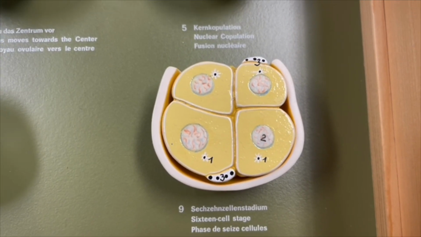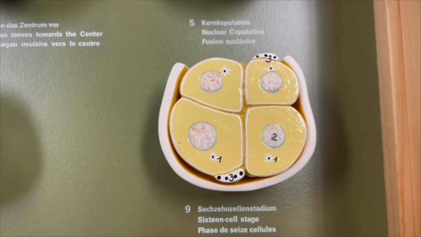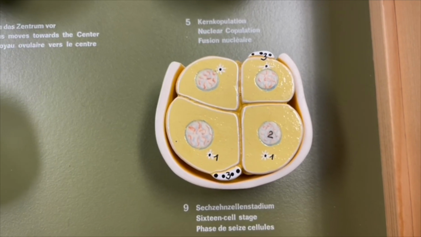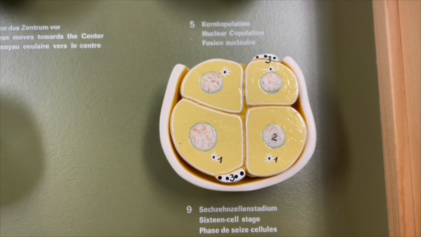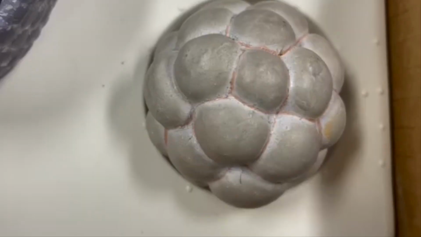This stage is reached about 4 days after fertilization in humans, and this ball of cells, the morula, is in the uterine cavity but has not made contact with the endometrium yet, and therefore has not begun implantation.